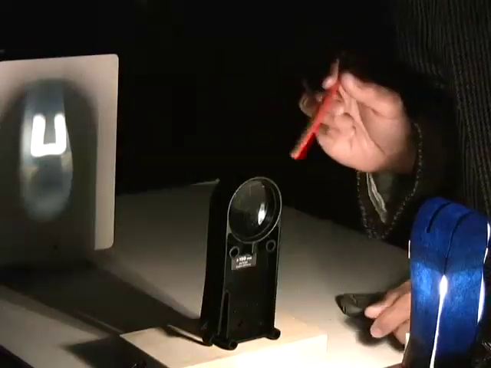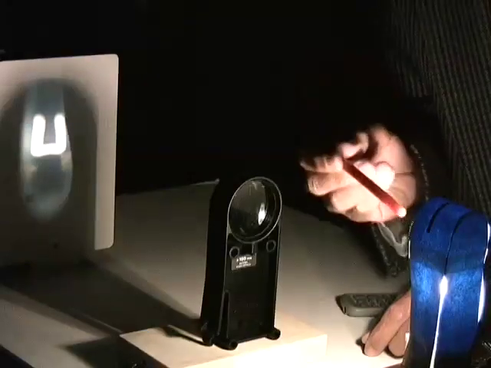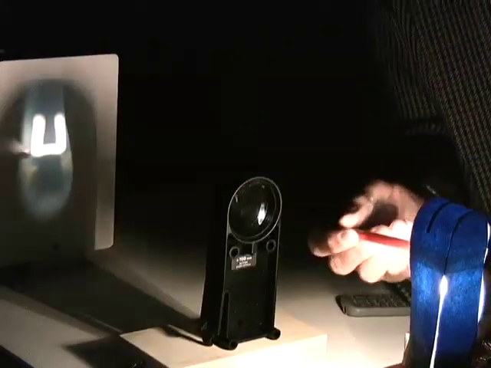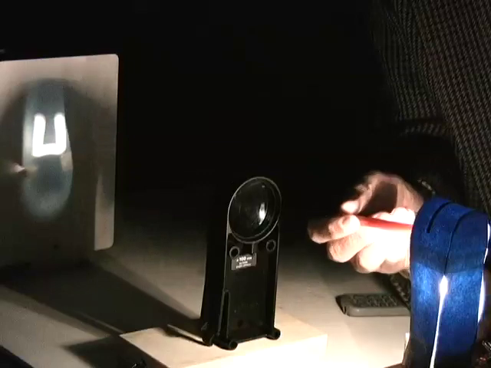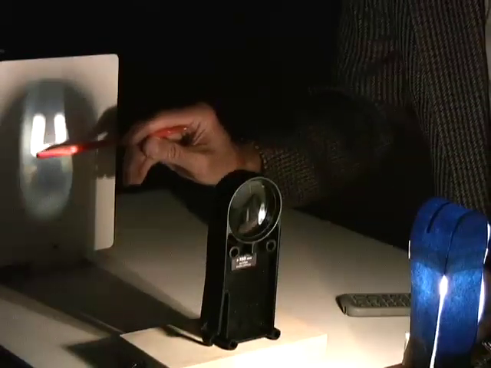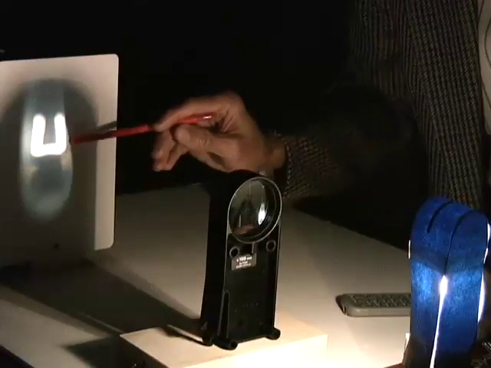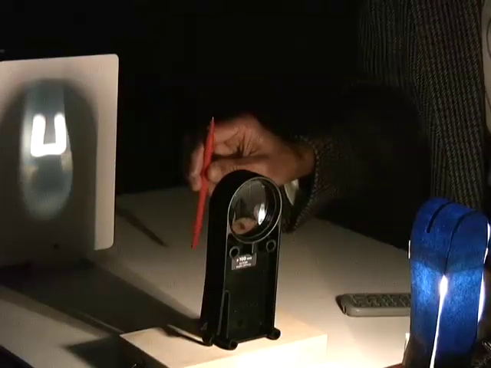And this is the lens, and you see the image of the filament. If you notice, the filament is like an upside down U, the object. But when the image comes, it is a U. That means the image is actually upside down.